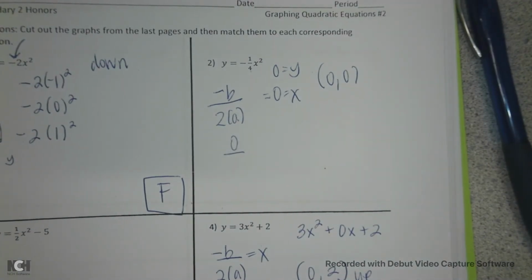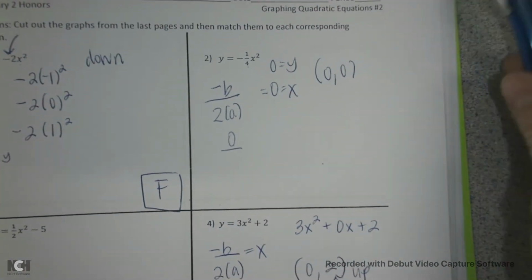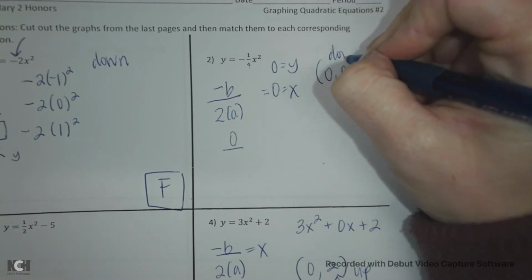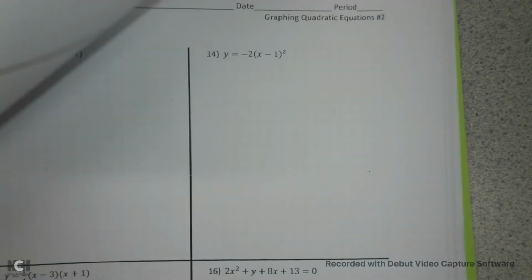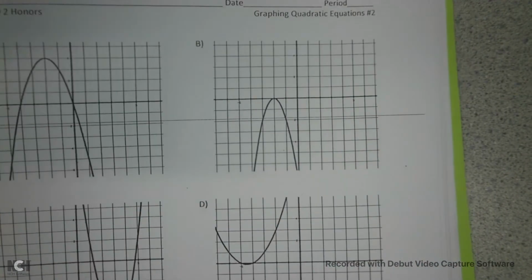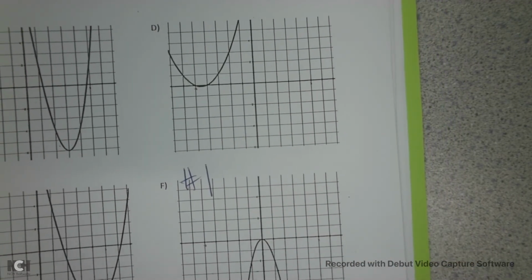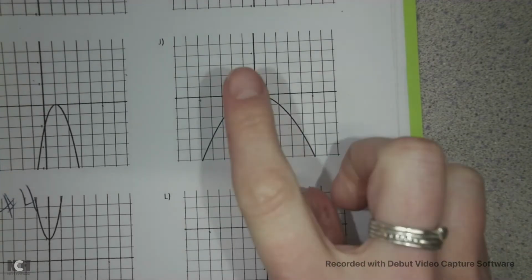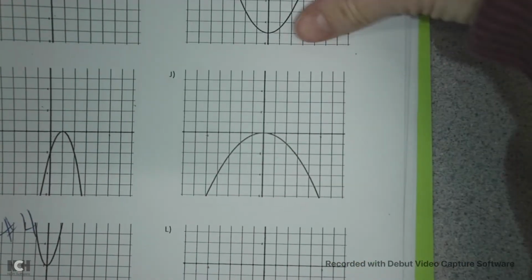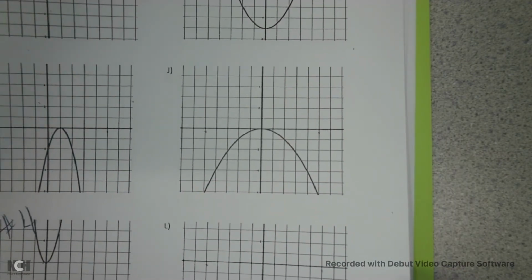Now here's the problem. Also it opens down because there's a little negative. So we do know that. But the problem is that I have more than one vertex at 0, 0 opening down. So I had this guy, which we already figured out. And then I have this guy. Okay, and then I think that's it. Okay, just those two. So since I already figured out the other one, then I know that it's J.